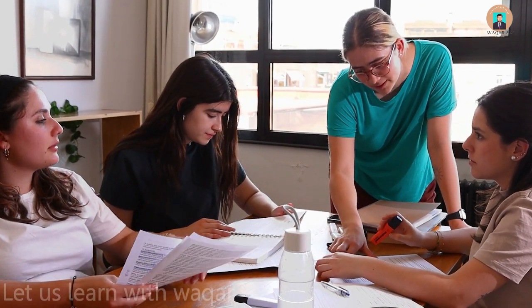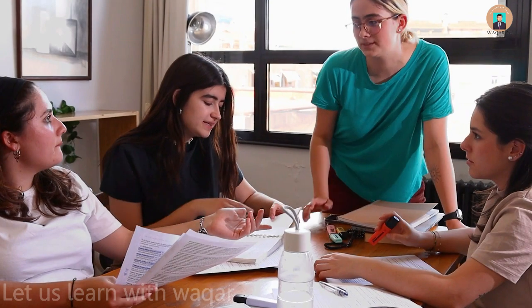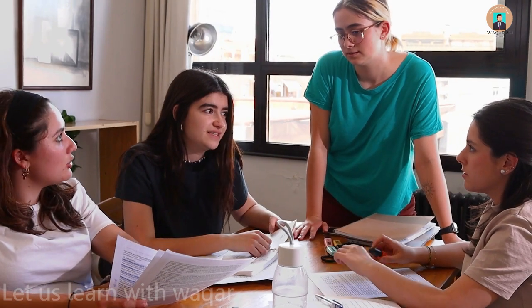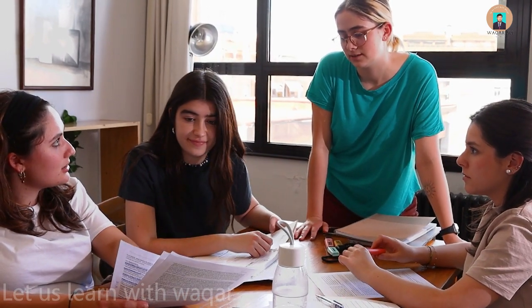Assessment in schools typically involves evaluating students' learning, understanding, and skills to measure their progress and performance. The assessment process may vary depending on the educational system, grade level, and specific goals of the assessment. Here are some common methods used for assessment in schools.